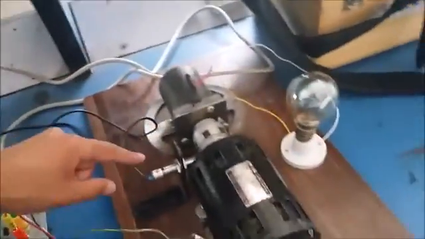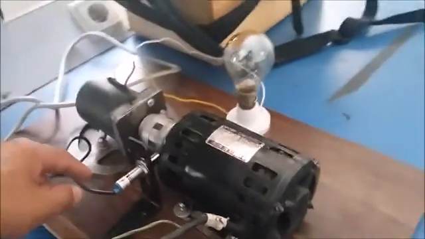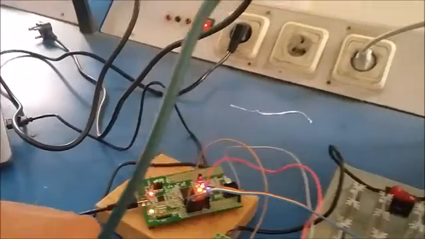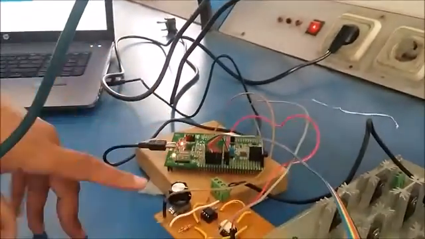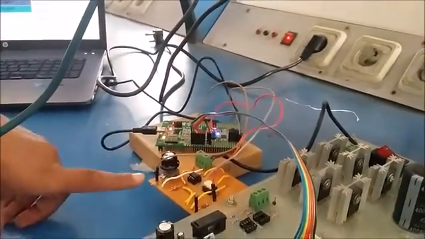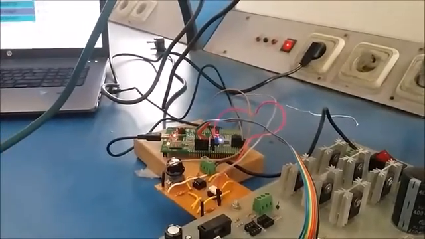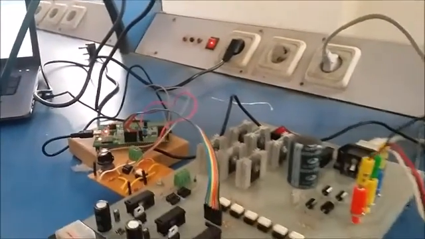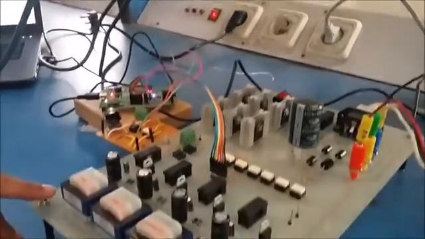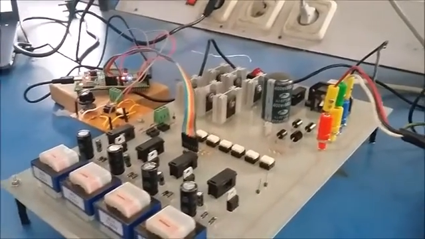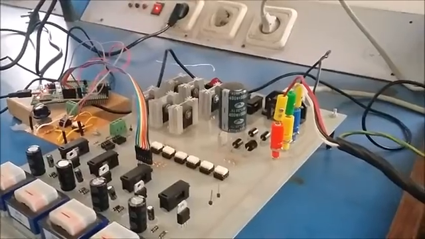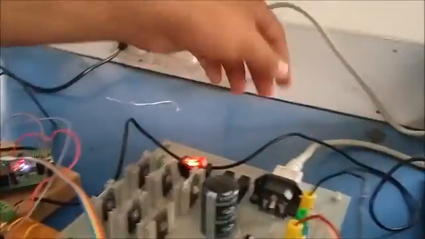Now let's turn it on. So first of all, allow me to introduce our feedback topology. This is the proximity sensor whose output is fed to the microcontroller, and the digital sampling is done to measure the speed, and then it is fed to the space vector modulation algorithm which generates the corresponding PWM signal, which is amplified by our inverter and fed to the induction motor. Let's turn it on now.